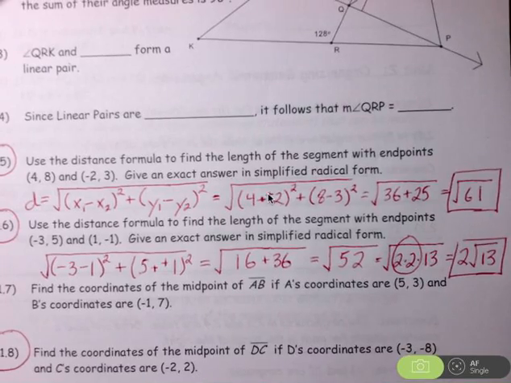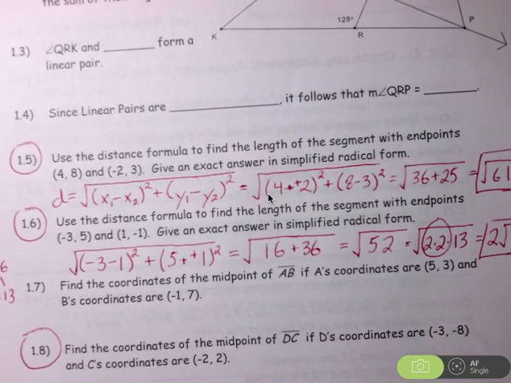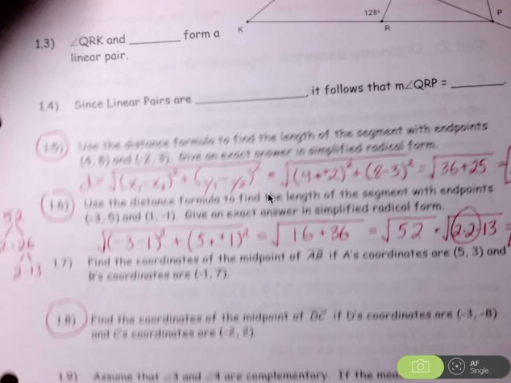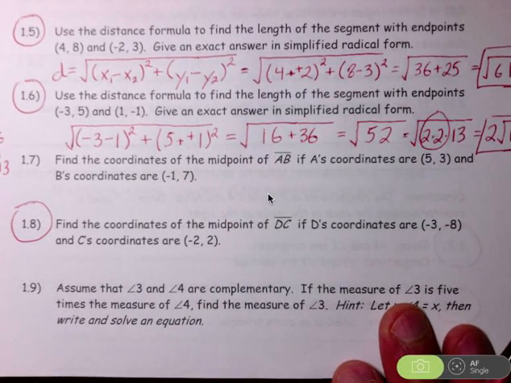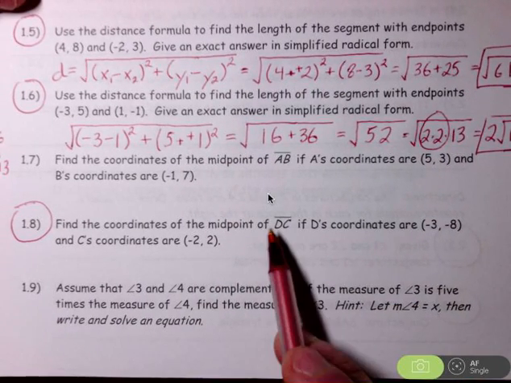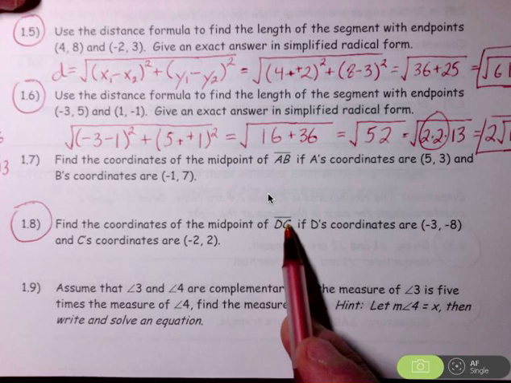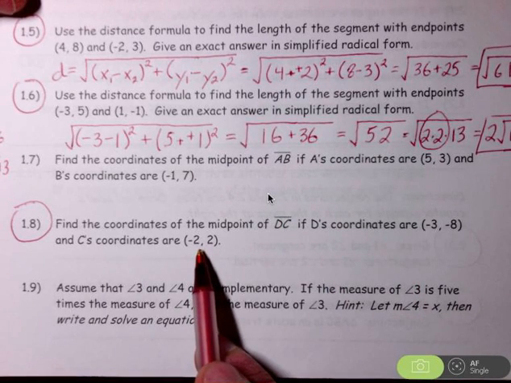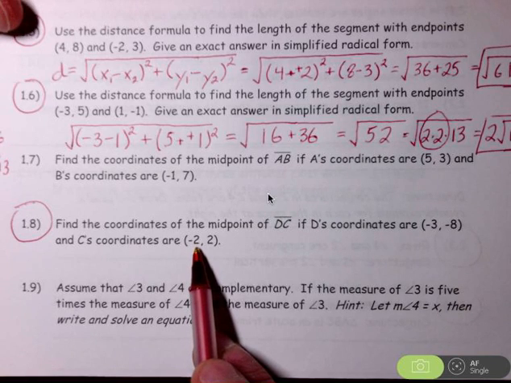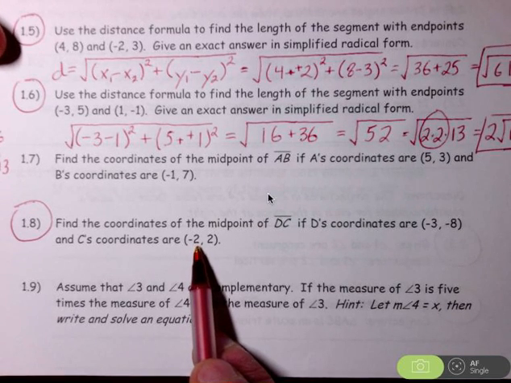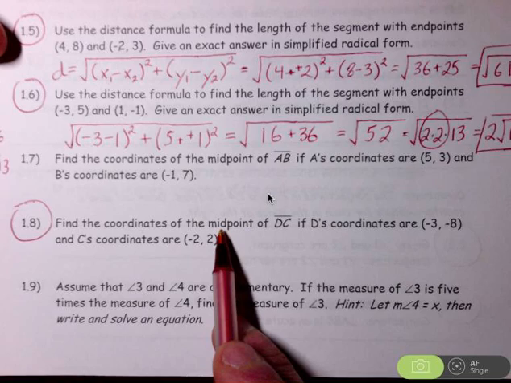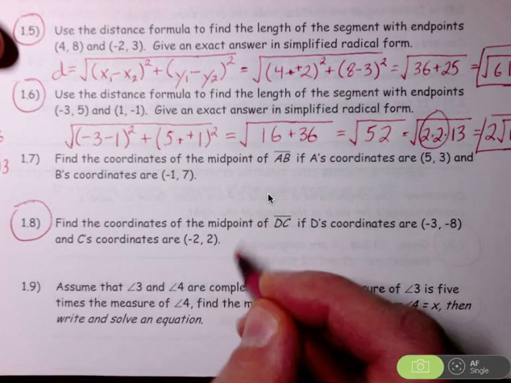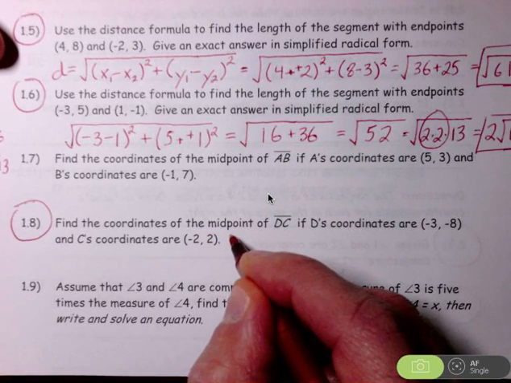I know we did question 1.7 in class. Let's look at 1.8. So again, we have a segment DC. Its endpoints are -3, -8, and C, those coordinates for the other endpoint, -2, 2. So if I want to find the midpoint, remember, all I need to do is find the average of the x coordinates and the average of the y coordinates.